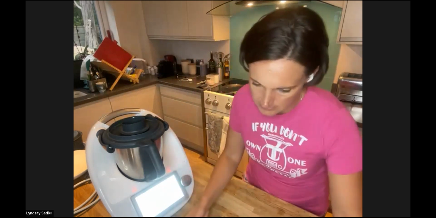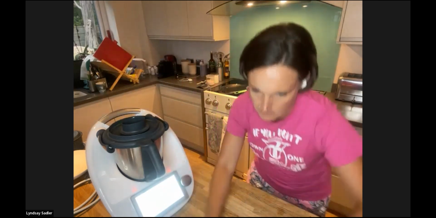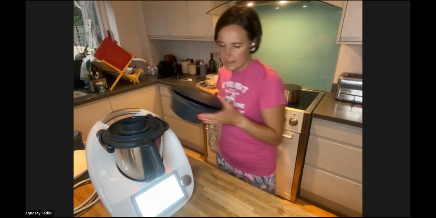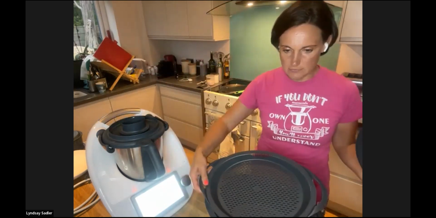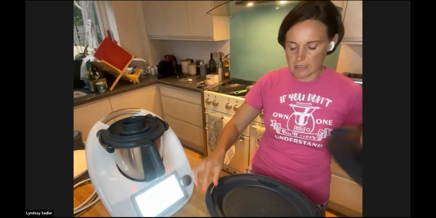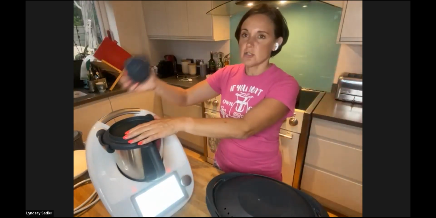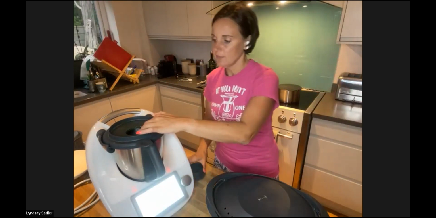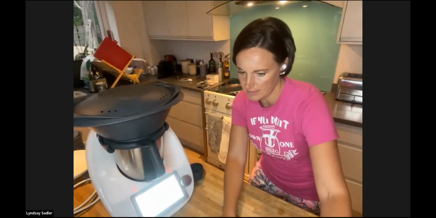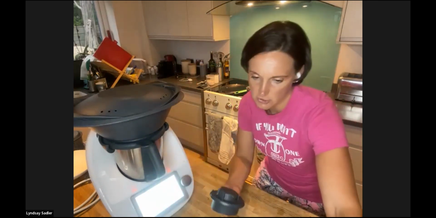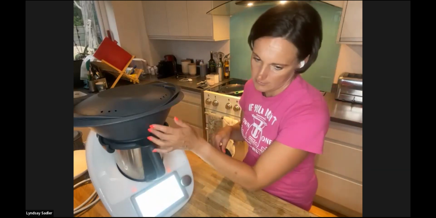So let's have a quick look now at all the accessories that come. So I'm just going to pop you down like that. So this is the Varoma attachment. You can see that we've got 2 levels to it. We've got the dish part, the tray, and then the lid. So when you're using the Varoma, you need your measuring cup out of your Thermomix, and then you're going to pop it on the top like that. Obviously you need your measuring cup out so that the steam can escape and heat up whatever's in there.